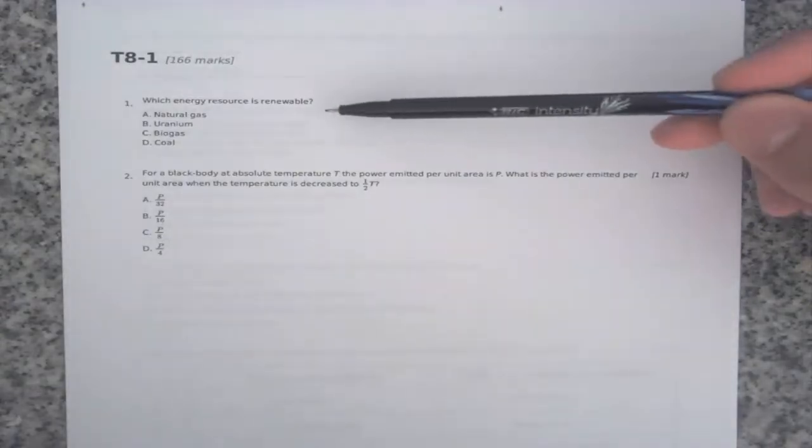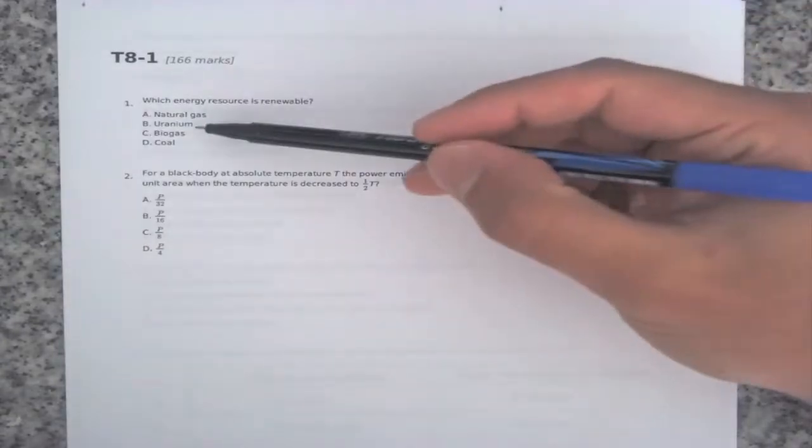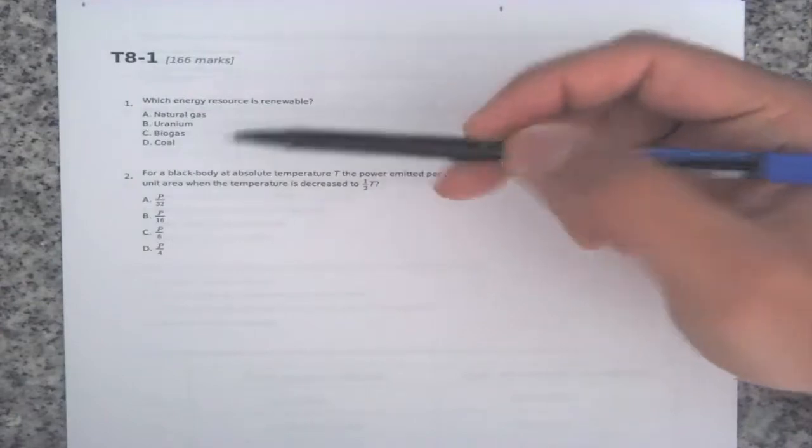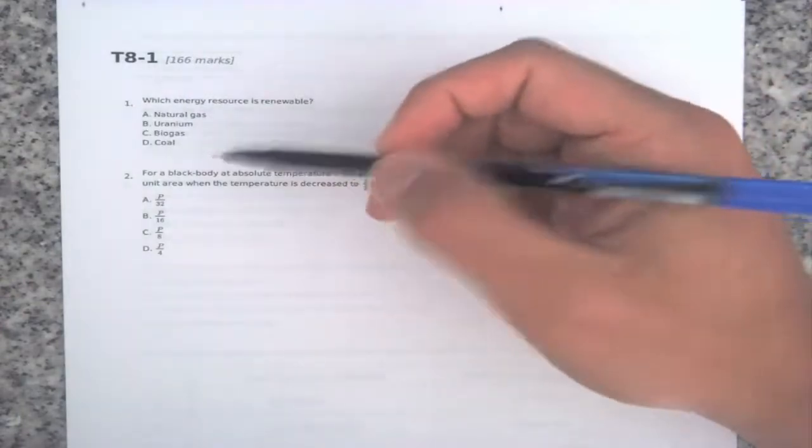Number 1, it says which energy resource is renewable? Renewable resource means that the time in order for the source to create it is less than or equal to the time of consumption. Now, of course, natural gas, uranium, coal, they are not. They took a long time in order to be formed. Biogas is the correct answer.